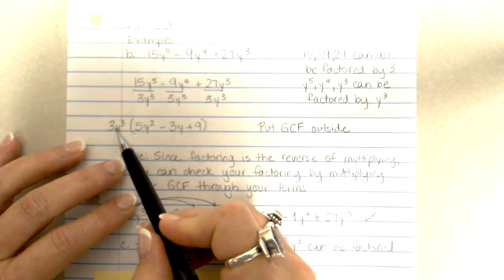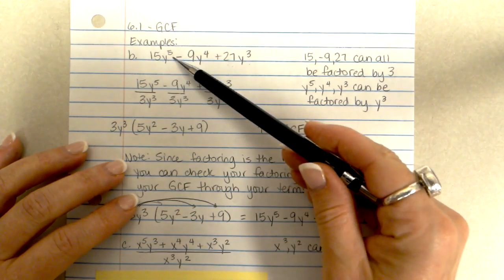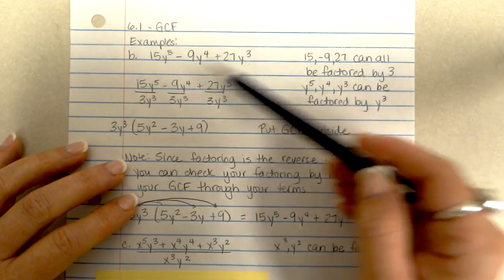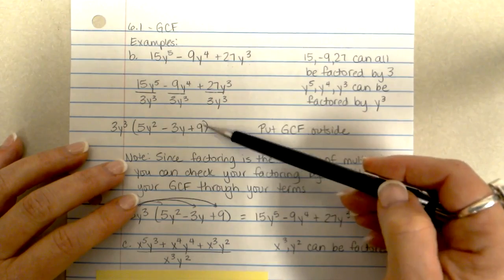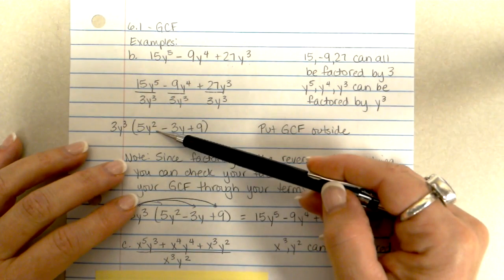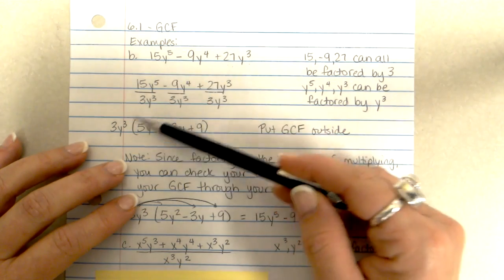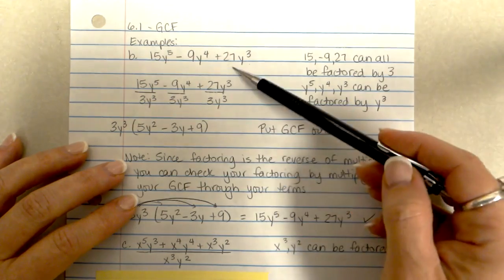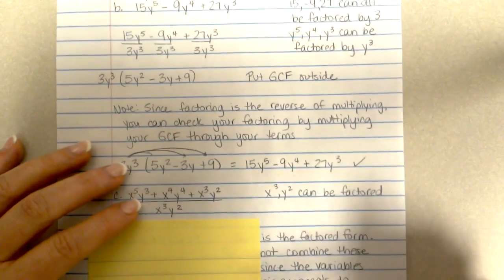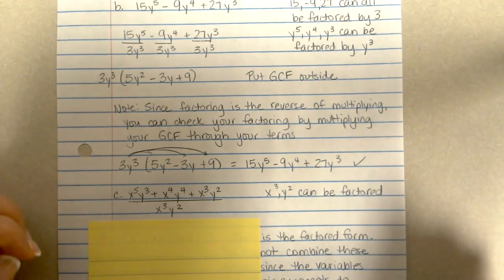Okay, again, because if you FOIL this back out or distribute this back out, you should end up with the same thing that you started with, because all you're doing is taking this larger polynomial and breaking it into its smaller parts. So 3 times 5 will give you 15. The y cubed times y squared means there's 5 y's all being multiplied. Distribute all of the terms and you should get the same answer. You can always check your answer, okay? So, since factoring is the reverse of multiplying, you can check your answer by just multiplying it back out.